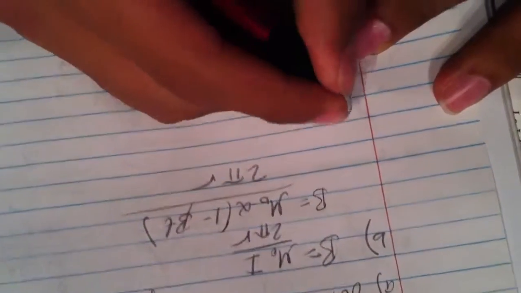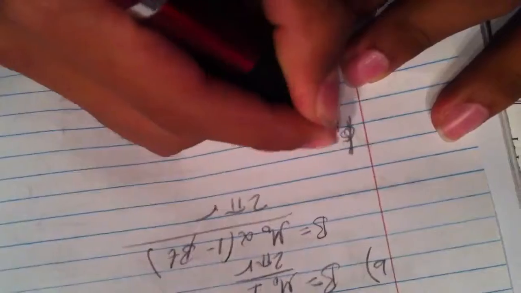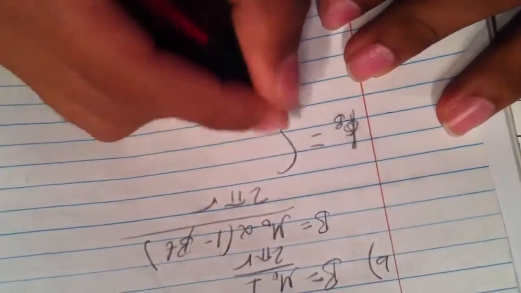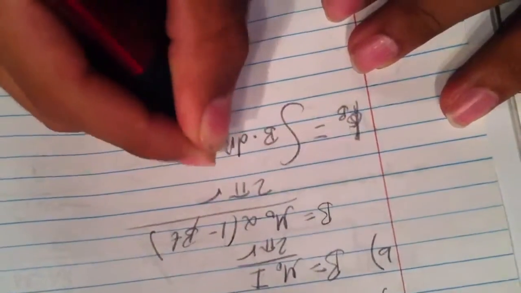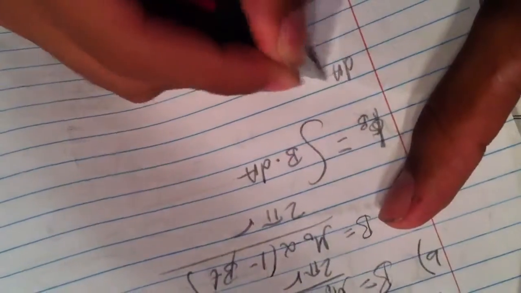So then switching gears, we have another equation where magnetic flux equals the integral of B dot dA. So in this problem, the dA also equals C dr because the area just equals the length times the width. The C is constant because this is never going to change.